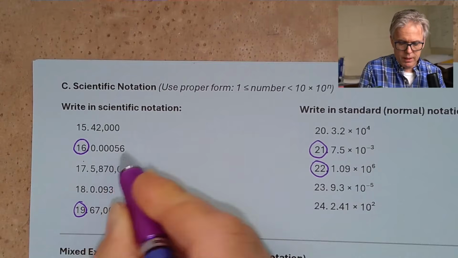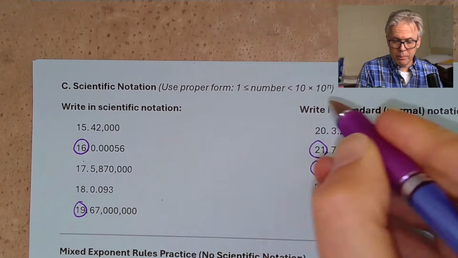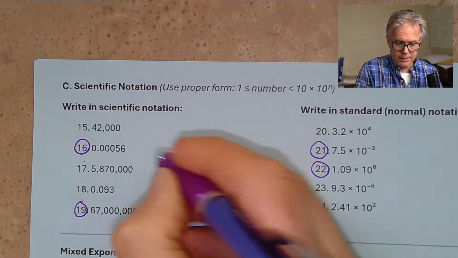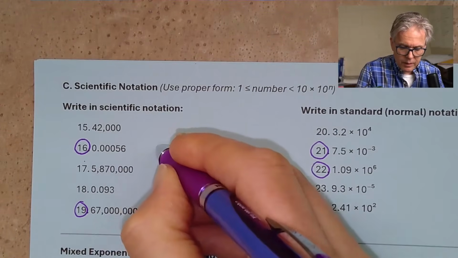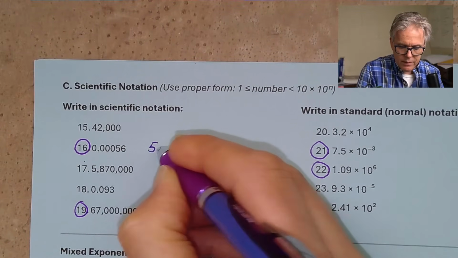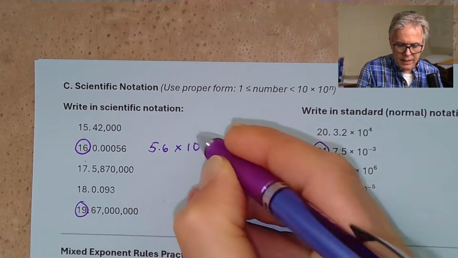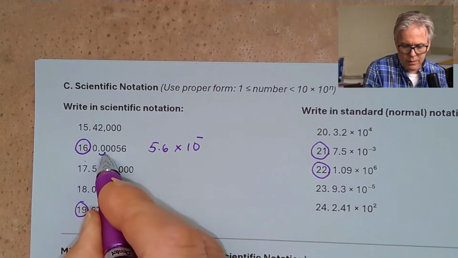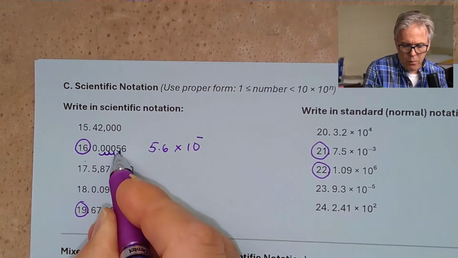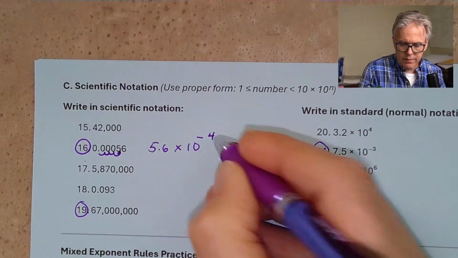So here we've got a really small number. So I know I'm going to be multiplying times 10 to the negative something. So this is going to be 5.6 times 10 to the negative, and then I'm going to count. Got 1, 2, 3, 4, so 10 to the negative 4.